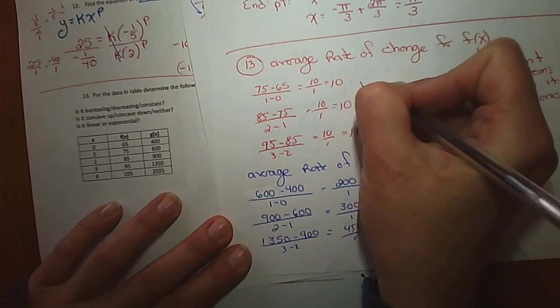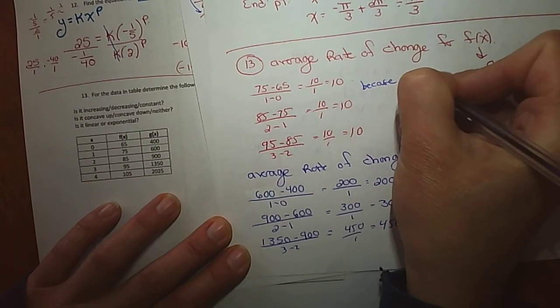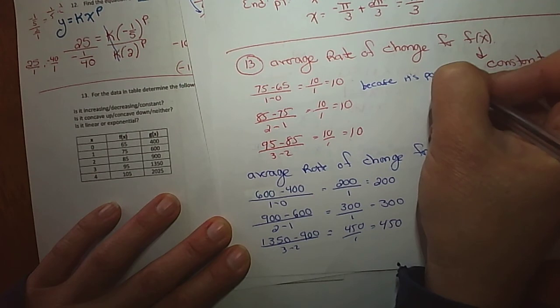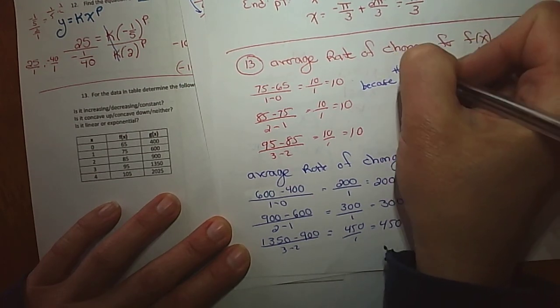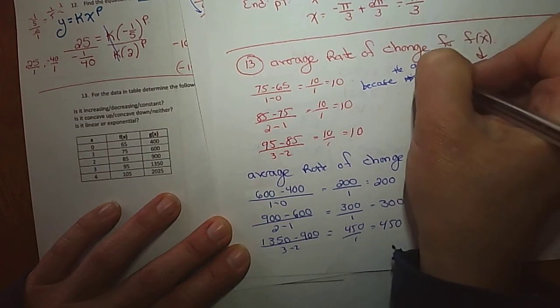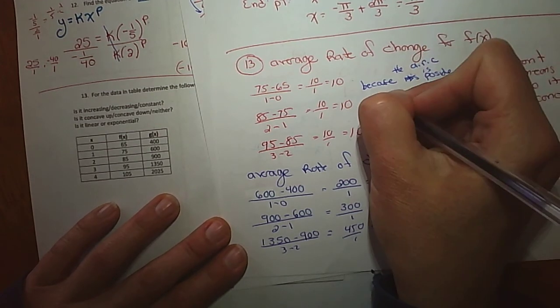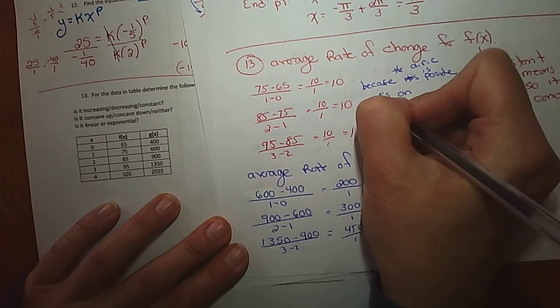Because the average rate of change is positive, it's an increasing function.